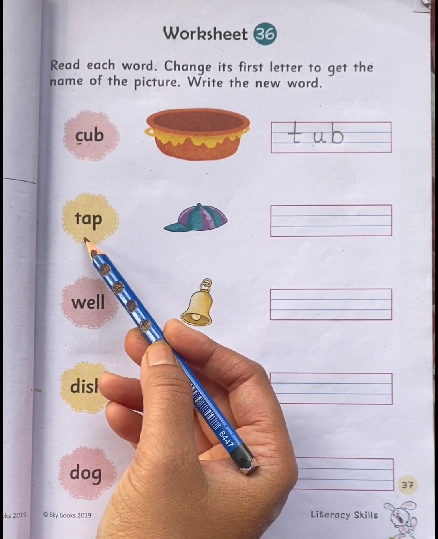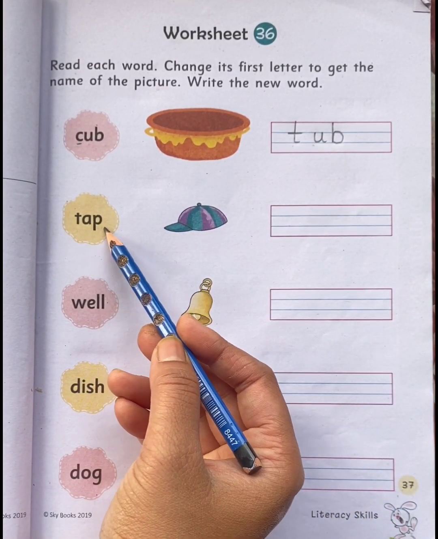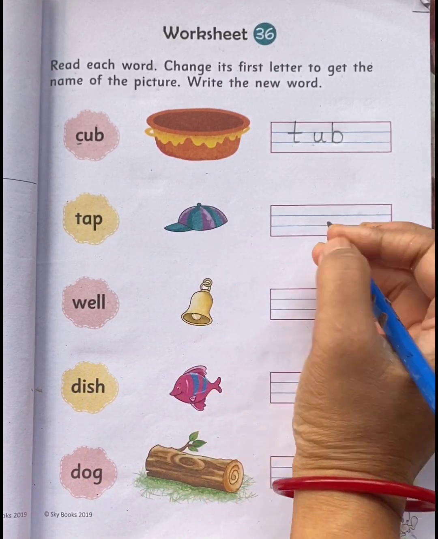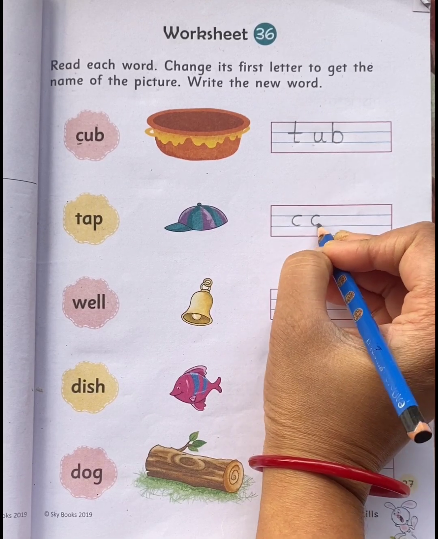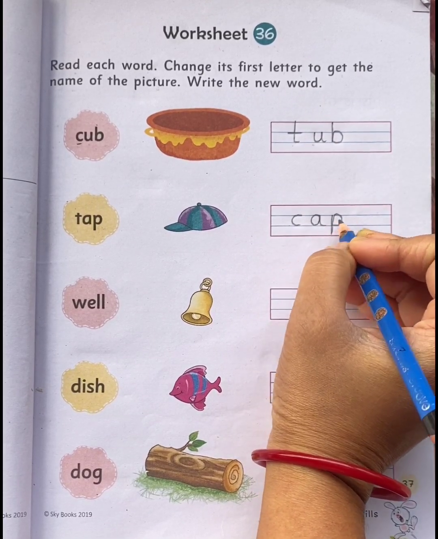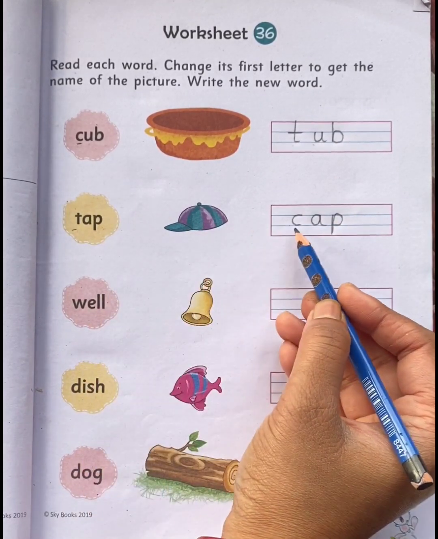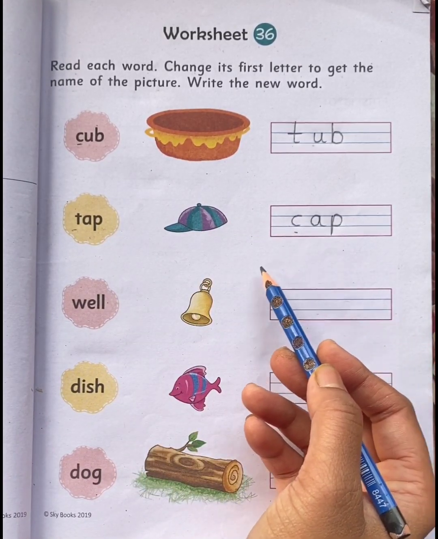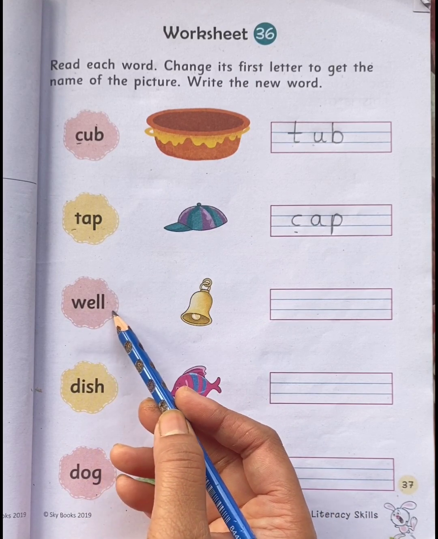See the next word. T-A-P. Tap. And what is this, children? Cap. C-A-P, cap. On place of T, we have written C. Tap, cap.